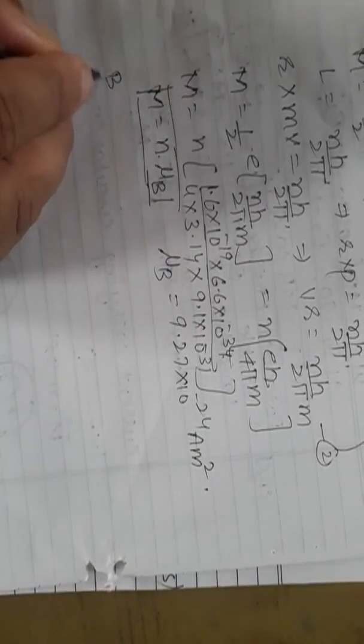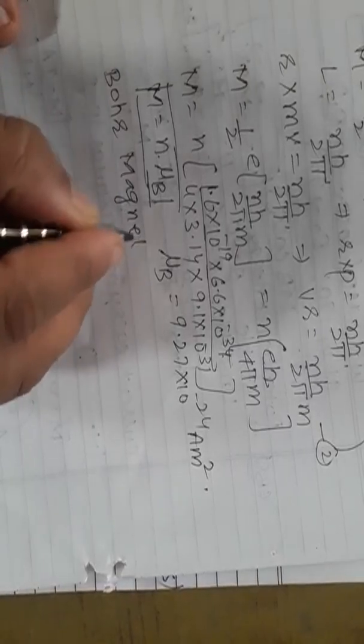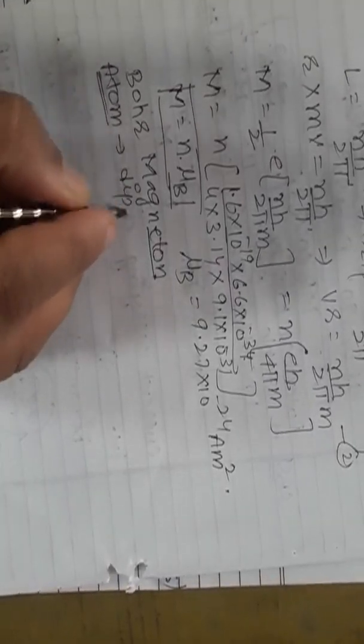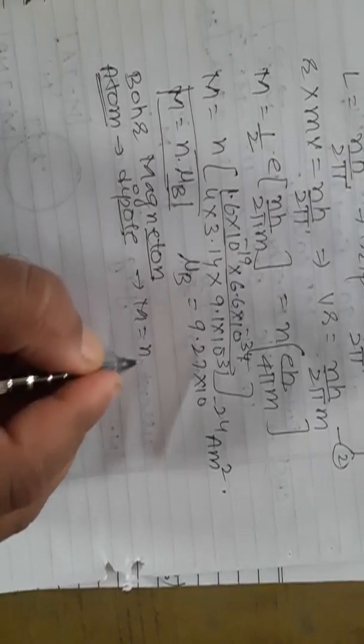It is a constant, and this constant, I told you, is called Bohr magneton. It means each atom behaves as a dipole. Each atom behaves as a dipole. We have shown it, and the dipole moment of each atom is given by n into mu b.